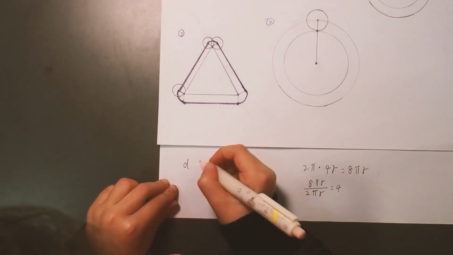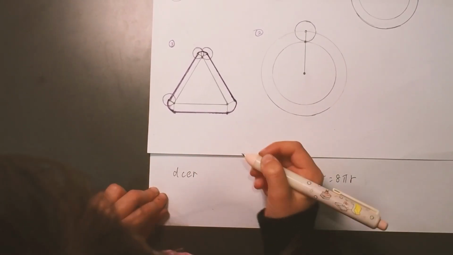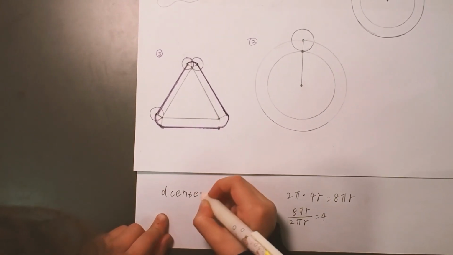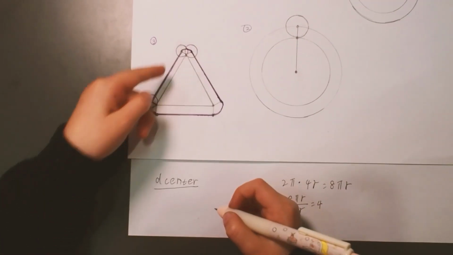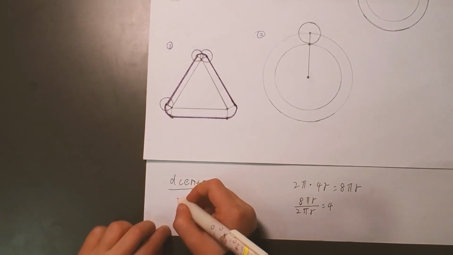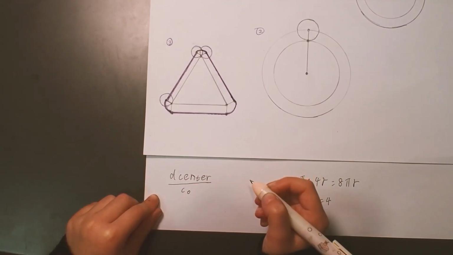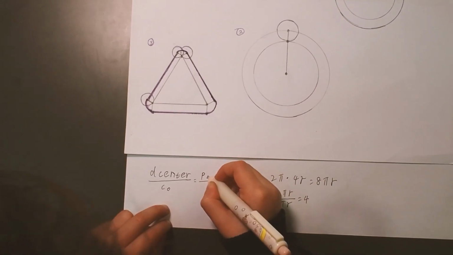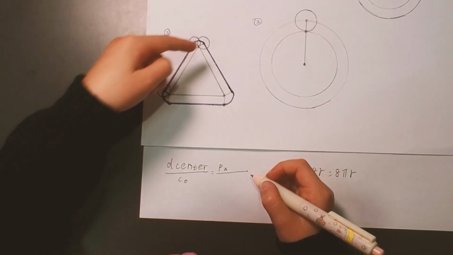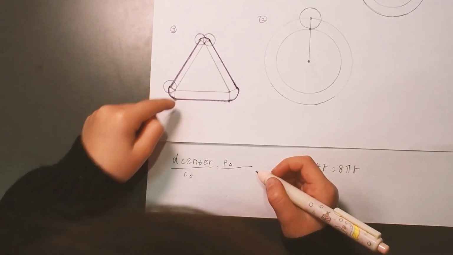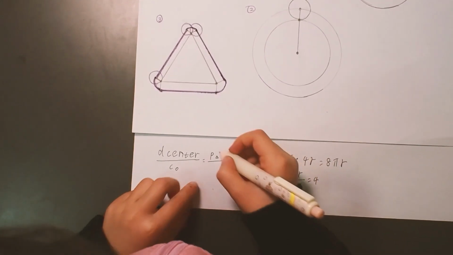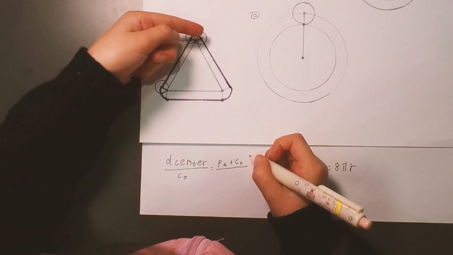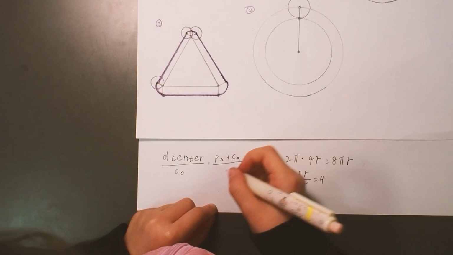It should be the center, meaning the distance traveled by the center, over the circumference of the small circle, and it's equal to the perimeter of the triangle over the circumference of the circle, plus the circumference of the small circle over the circumference of the circle.